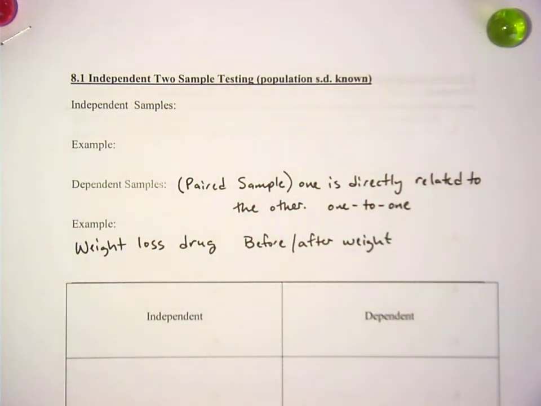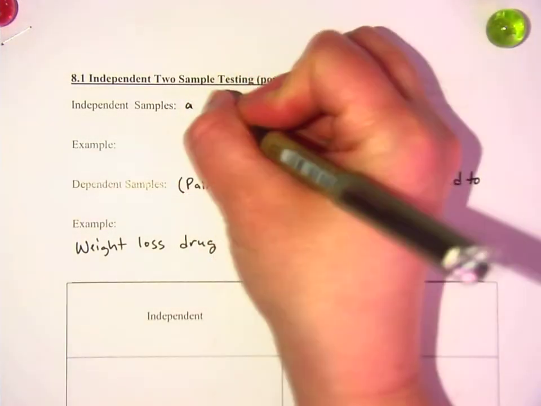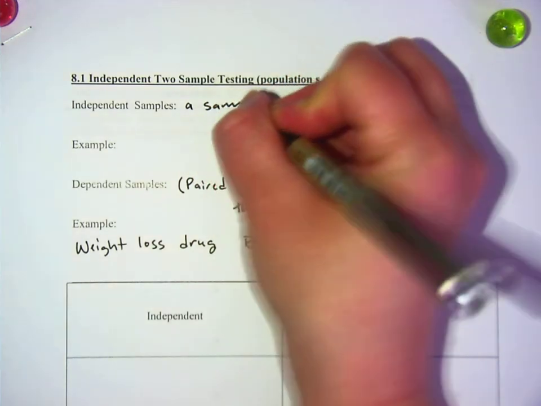Okay, independent samples is where a sample from one population is not related to the other.